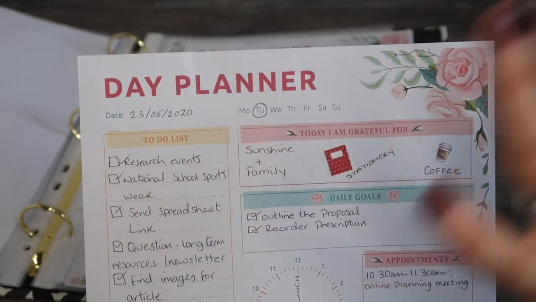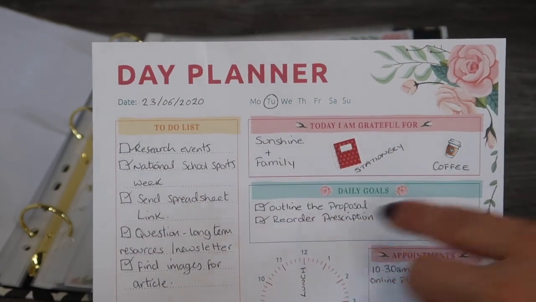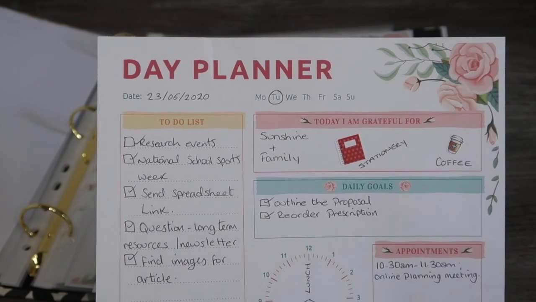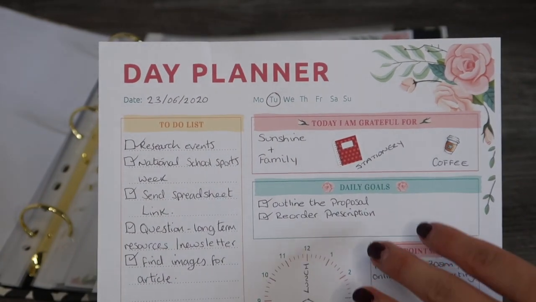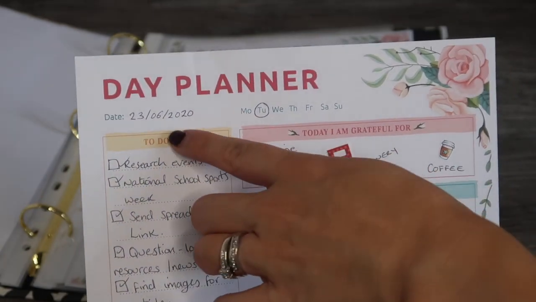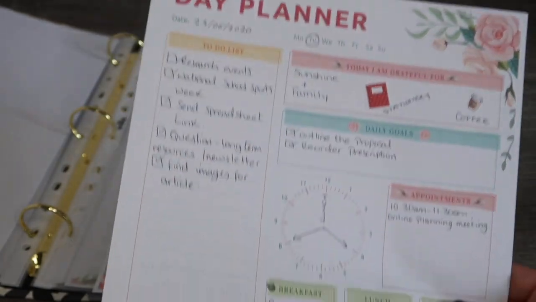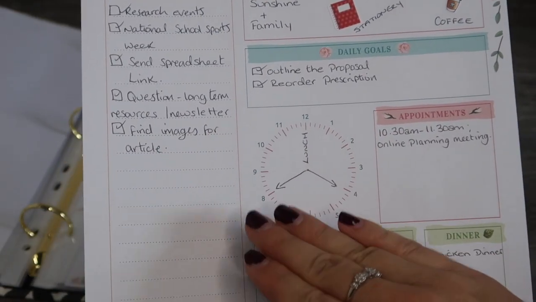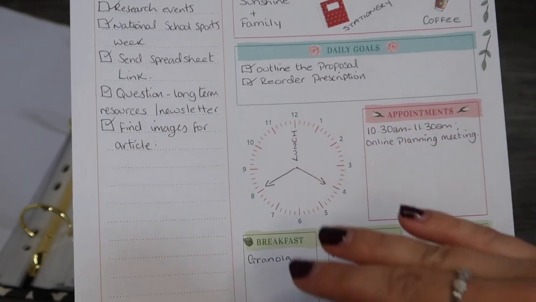So again, really cute, really pretty with all the colours and things, but I do also add the odd sticker and stuff just because I enjoy doing that kind of thing. So I had a little bit of a to-do list, daily goals. You can also put your date here and what day of the week it is, and then I used a little clock here just to remind myself what time I'm starting and finishing work and what time I'm taking lunch.